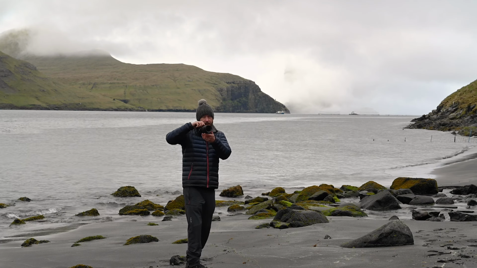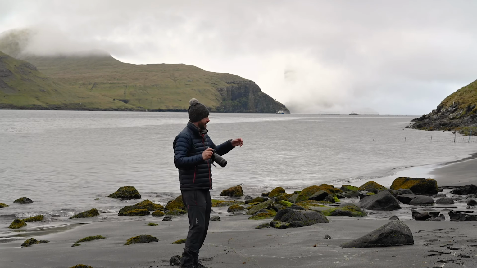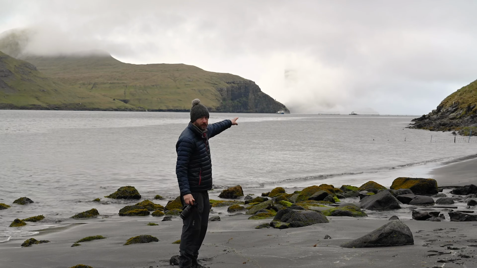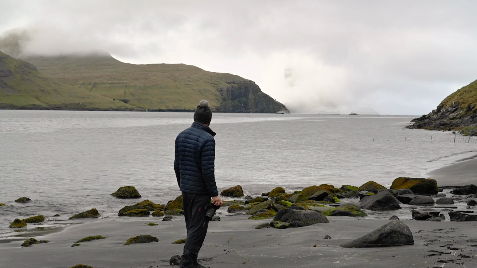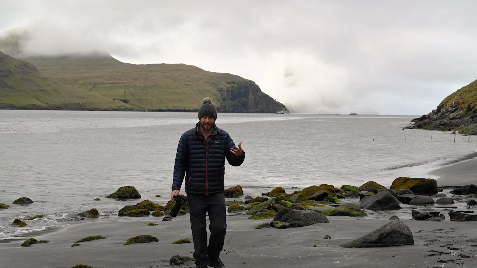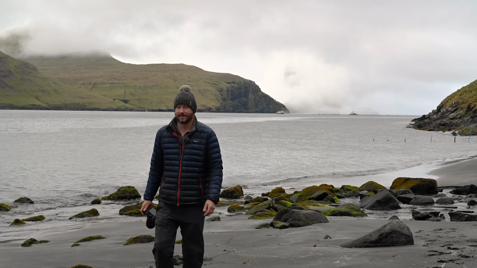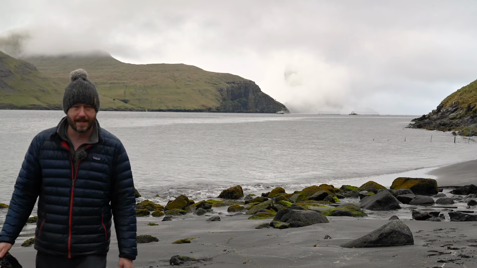And what I've tried as well, I tried it in portrait, but the landscape shot where there's just a bit of the green grass just leads your eye from the left hand side and looks really, really good. This is such a spectacular location. What a great end to an amazing few days.